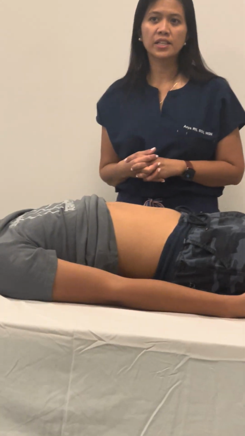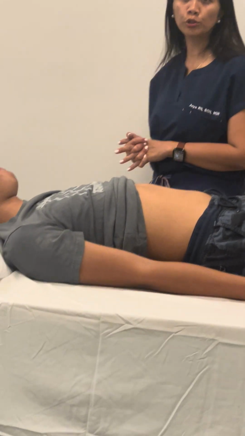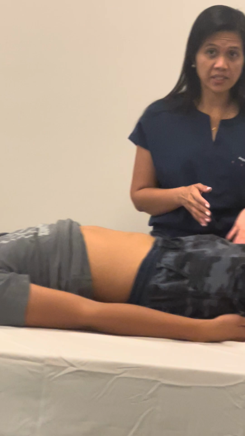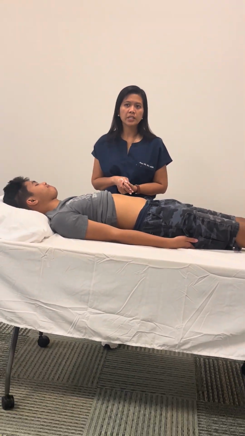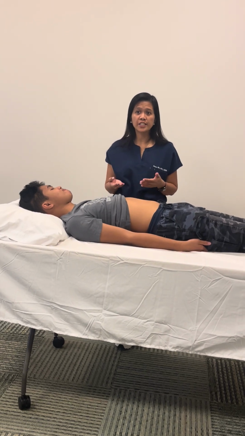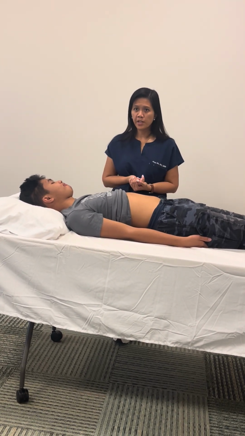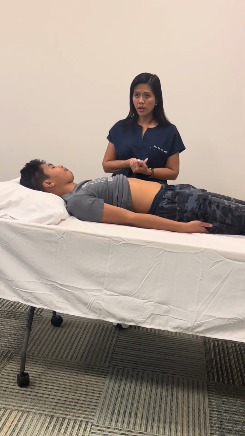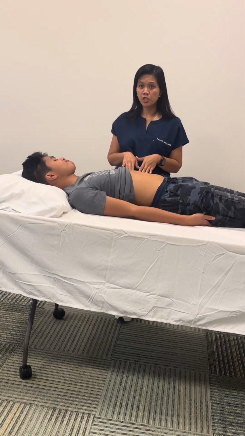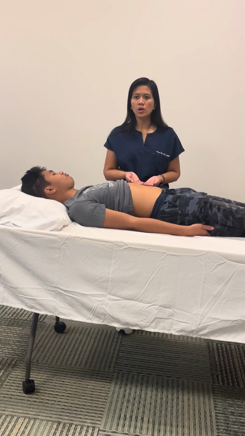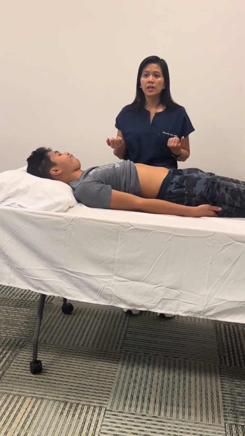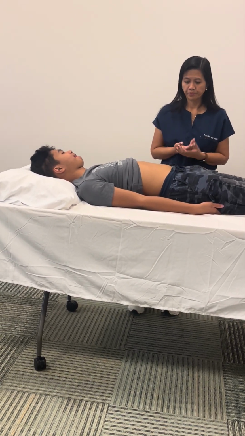Another test that can be included in this assessment is what we call the rebound test. When you press deeply into the stomach and suddenly let go, you ask the patient which hurt more: the initial pressure, or when you let your hands go, that rebound.